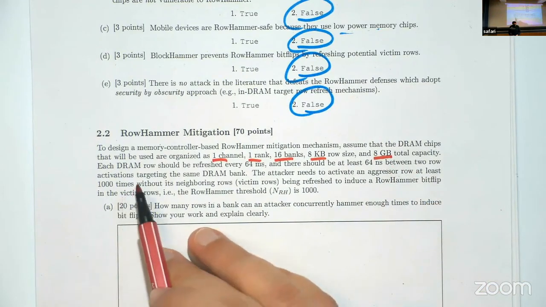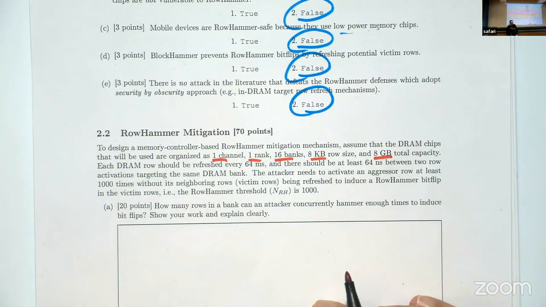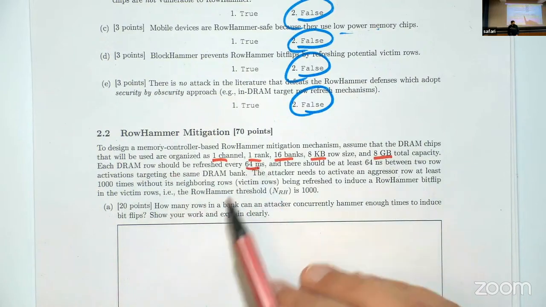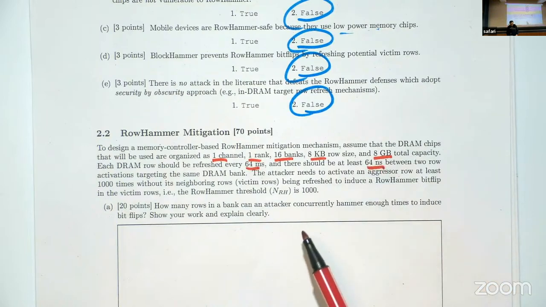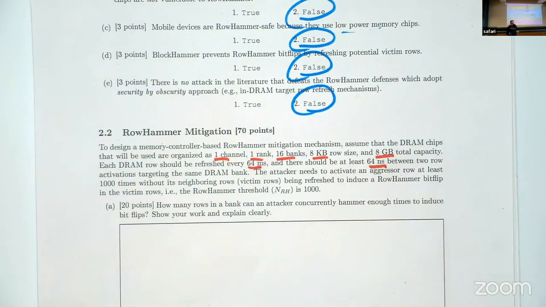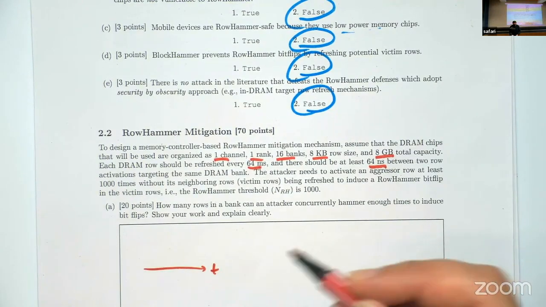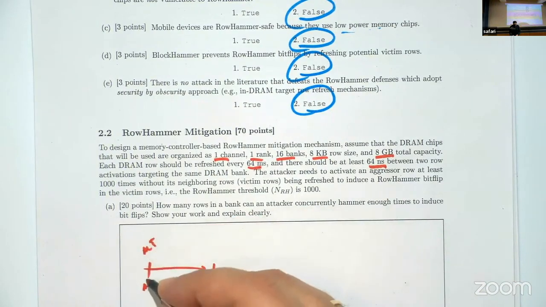Okay, so this is a pretty common system actually. Each DRAM row should be refreshed every 64 milliseconds. And there should be at least 64 nanoseconds between two back-to-back activations targeting the same bank. So basically, if this is time, you send an activation here. This is time t.